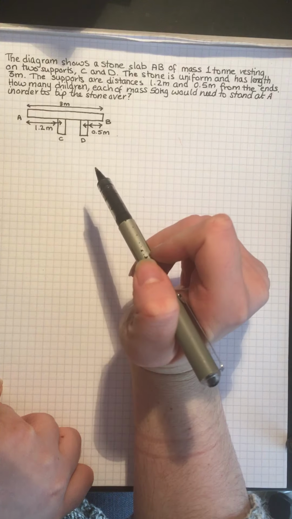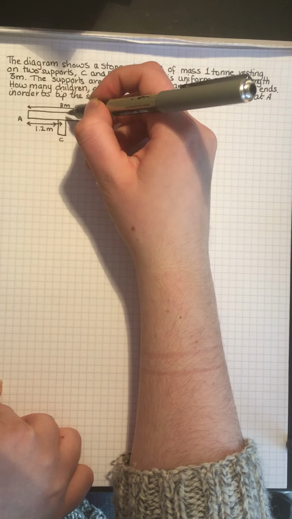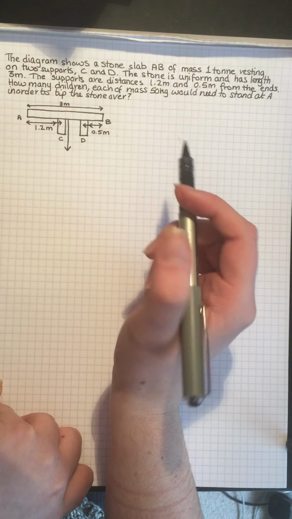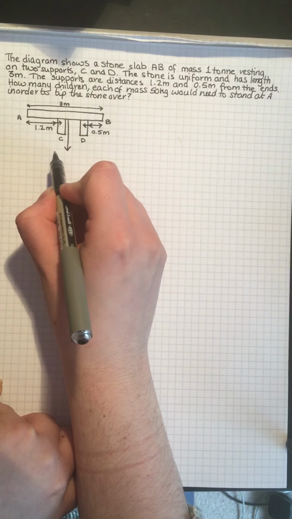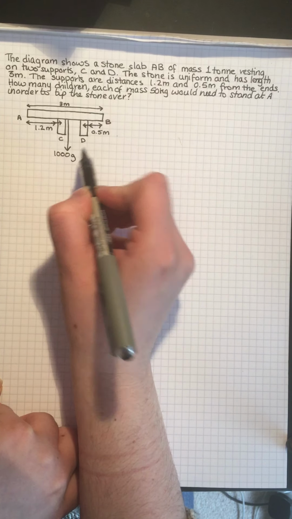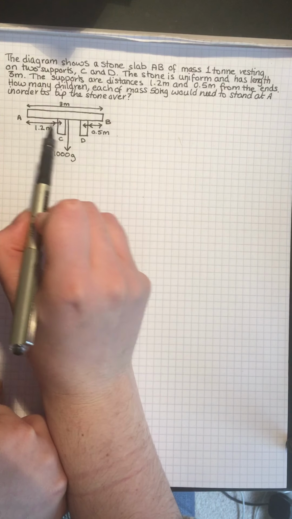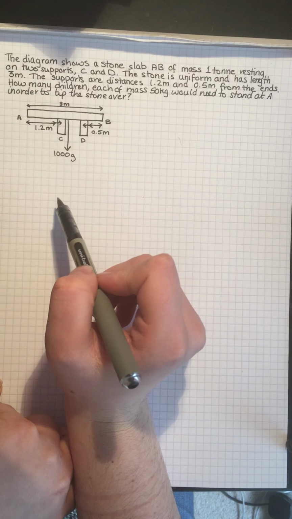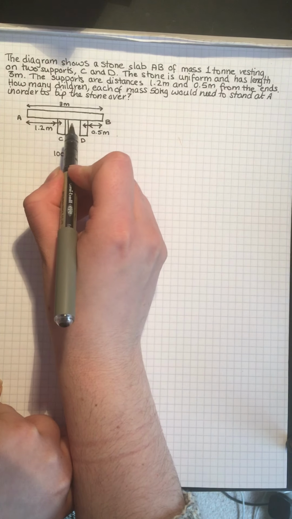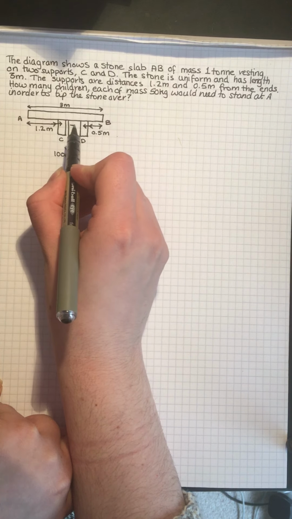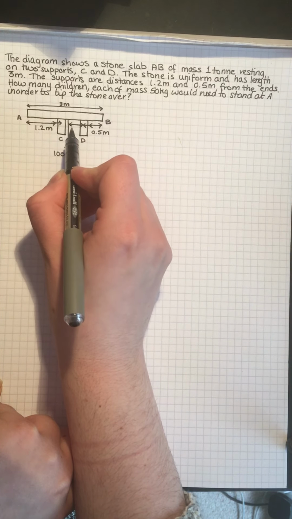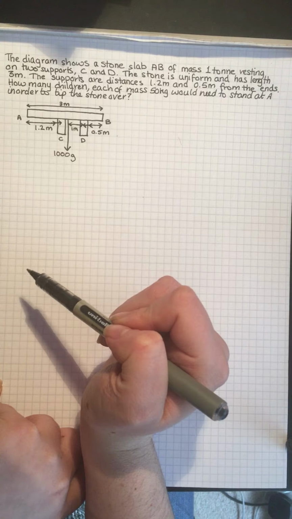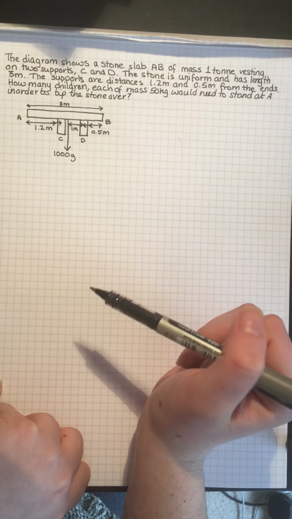So we need the weight of the stone, which is going to act right in the middle because it's a uniform slab, and that weight will be 1000 G because 1 ton is 1000 kilograms. G because it's a weight, the acceleration due to gravity there, and this will be, well, one meter from here, from the middle of that support. Okay, and then 0.3 meters from there, but I don't really have space to write that in.